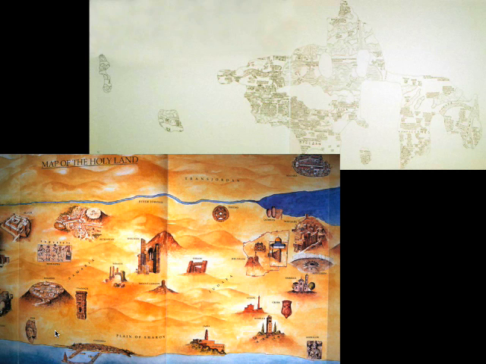Now, this is just somebody's goofy idea. This is nothing. This is somebody's goofy idea of making a map in the style of the Madaba map. The Madaba map's locales are all connected to Christianity.